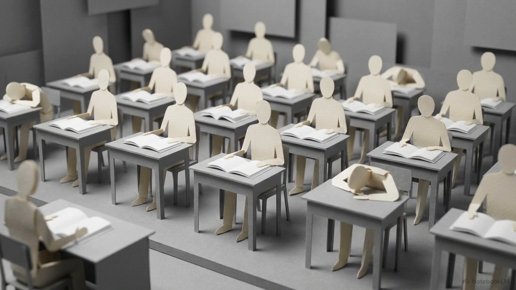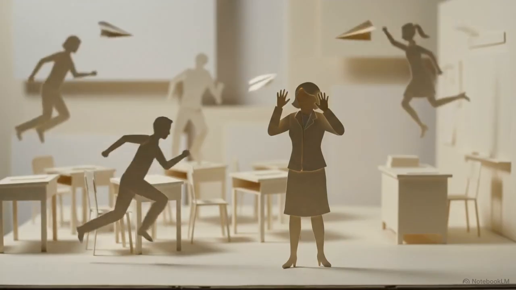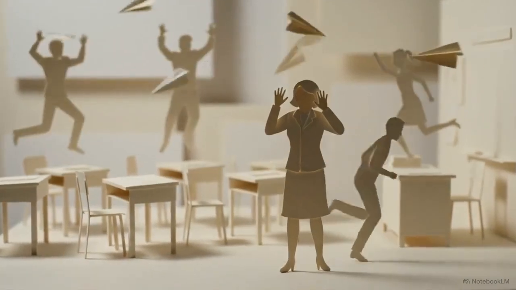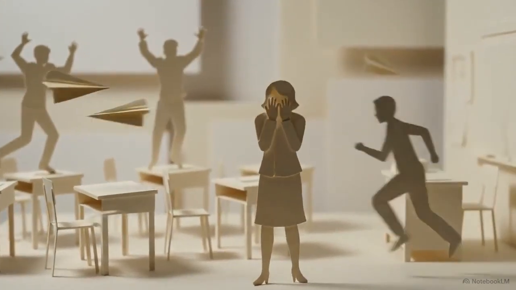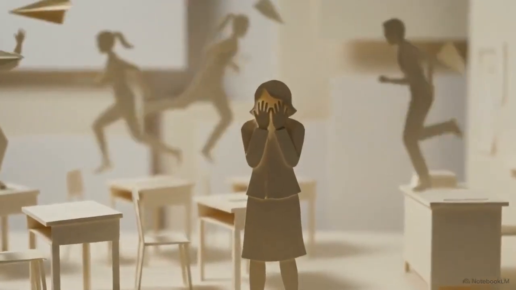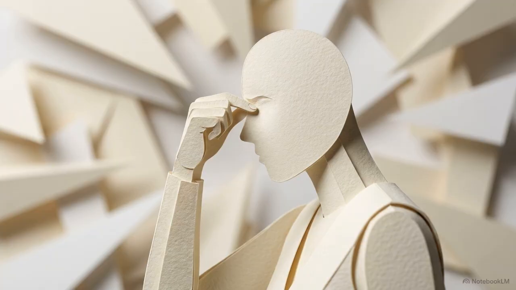On one side of the educational spectrum, you have 50 minutes of identical, silent reading, where half the class completely disengages. On the other extreme, imagine an unstructured field trip where students run wild and no actual learning occurs. These failures highlight the core operational problem in education.